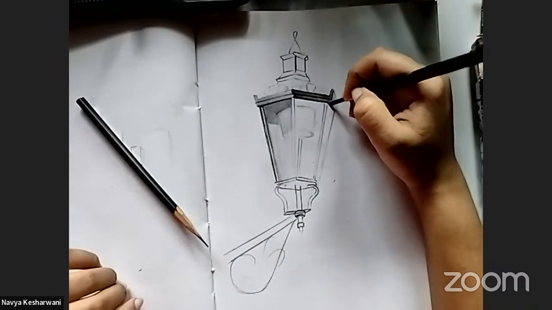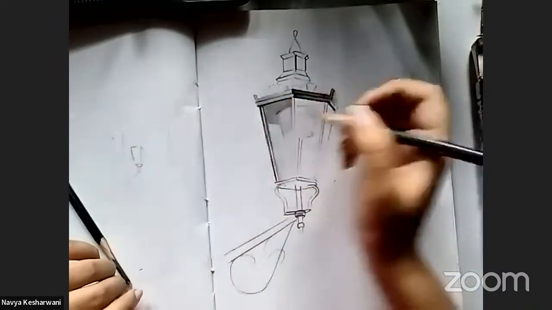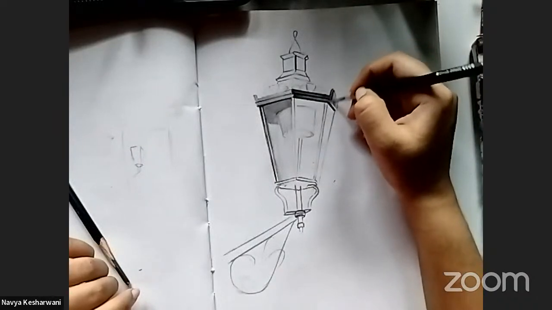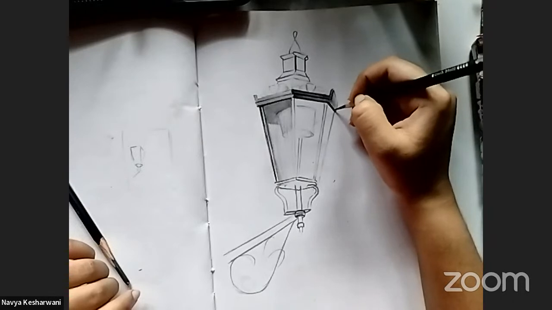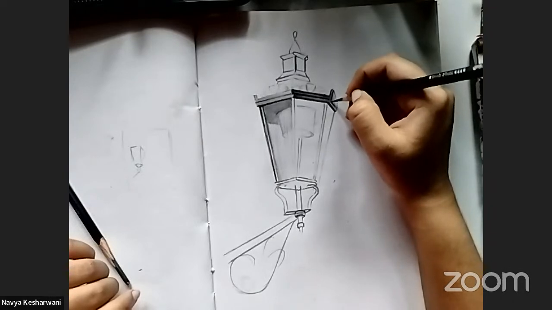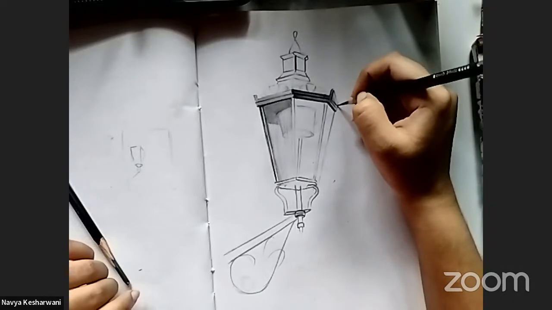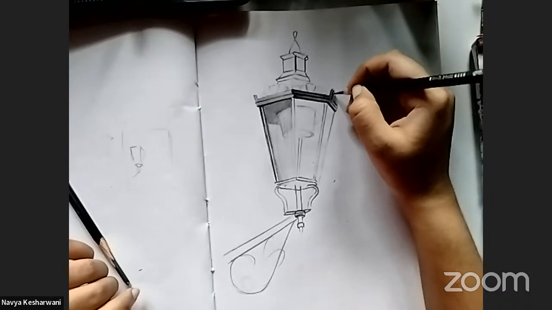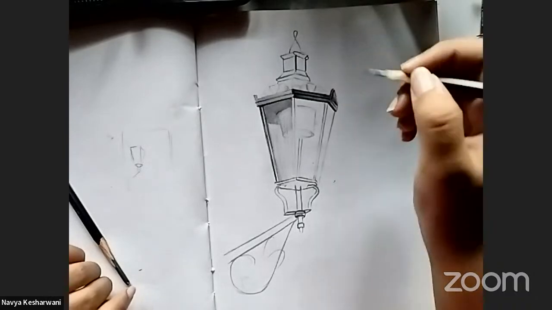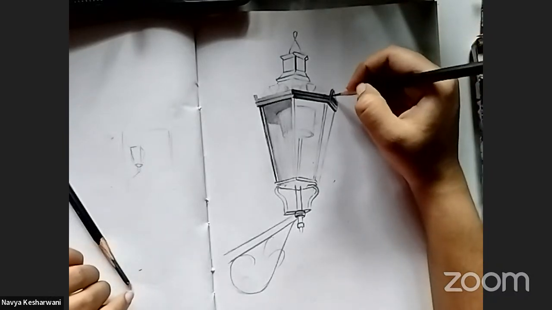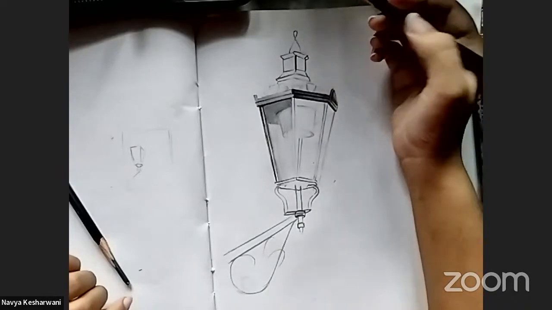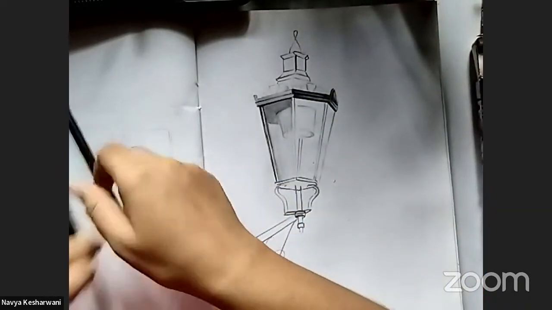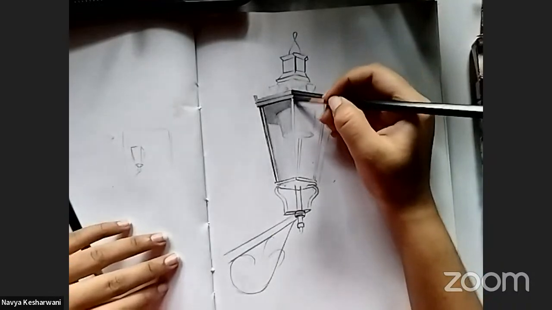Now again, this is the dark portion. Now it's time for this one.